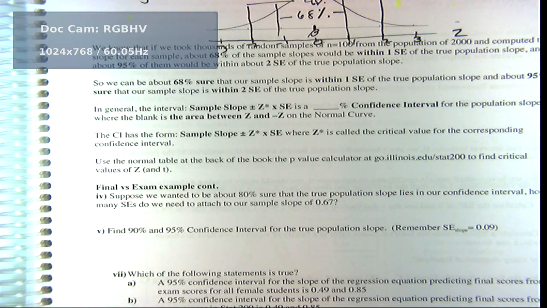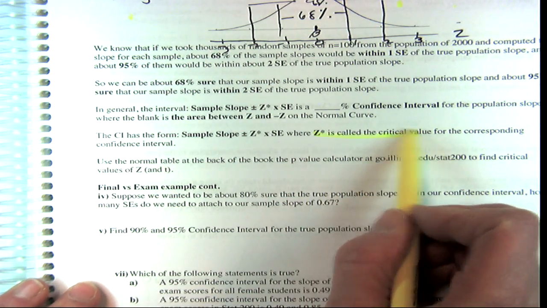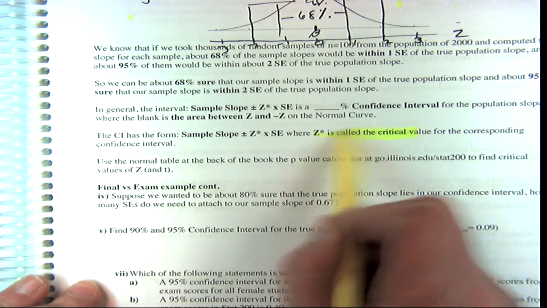Okay. So now, that's called the critical value corresponding to the given confidence interval.